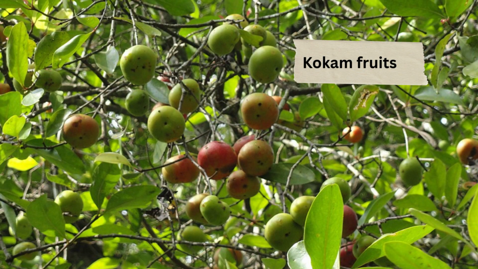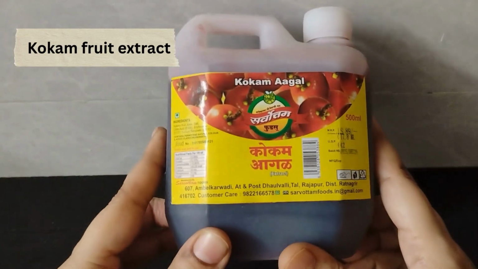So let's make something refreshing. Kokum Sharbat. Here's the recipe.